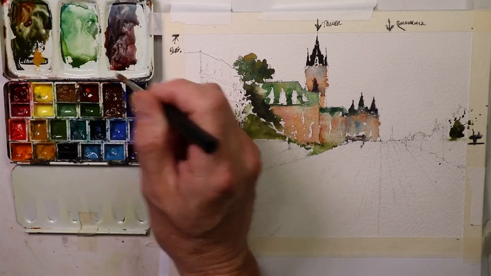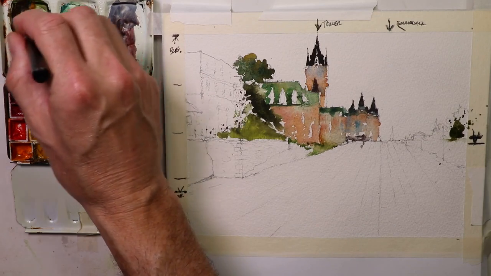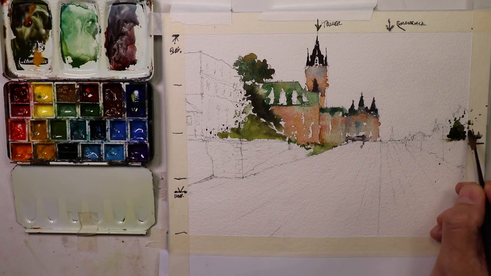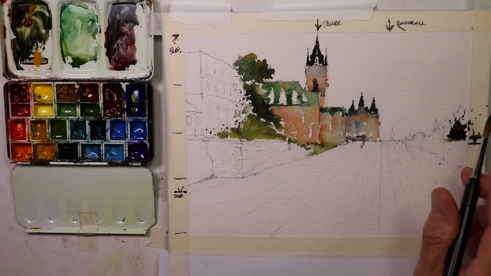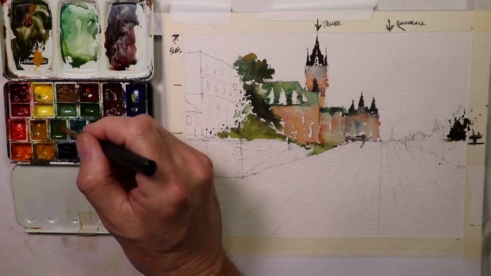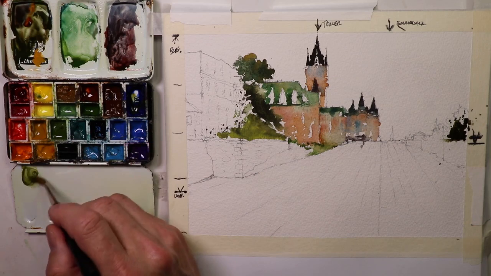A little bit of blue, French ultramarine blue, burnt umber. Get some darks in there under this by the shadow. Then as we go a little bit up higher, we'll use some olive green.